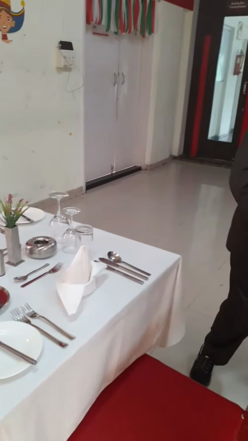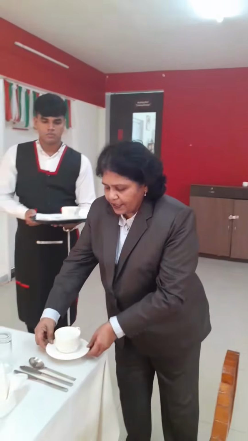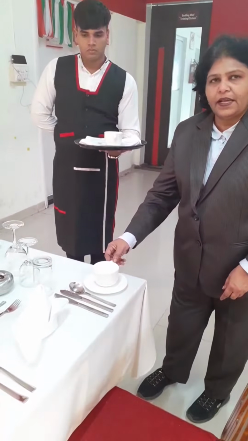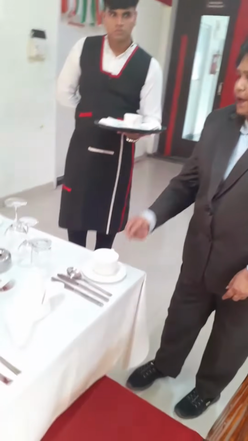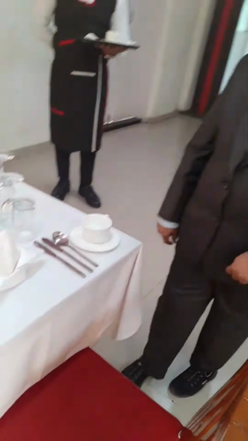Now the next will be after meal. Guests may go for tea or coffee, the after-meal beverages, so where do you have to place the cup and saucer? When the guest is having a meal, the cup and saucer will be placed on the right side of the guest. The handle of the cup is on the right side, right? So you can place it that side.